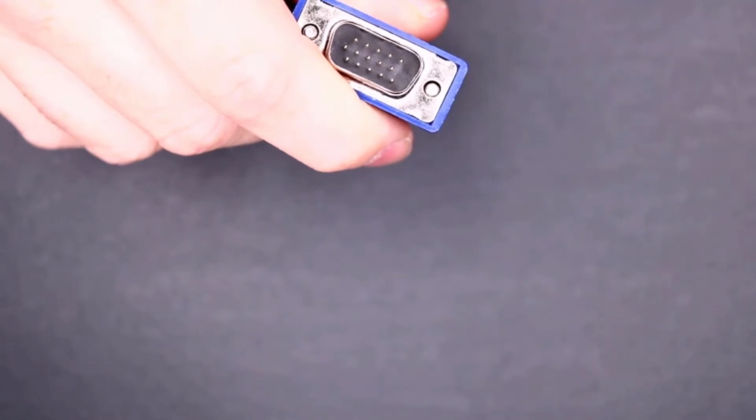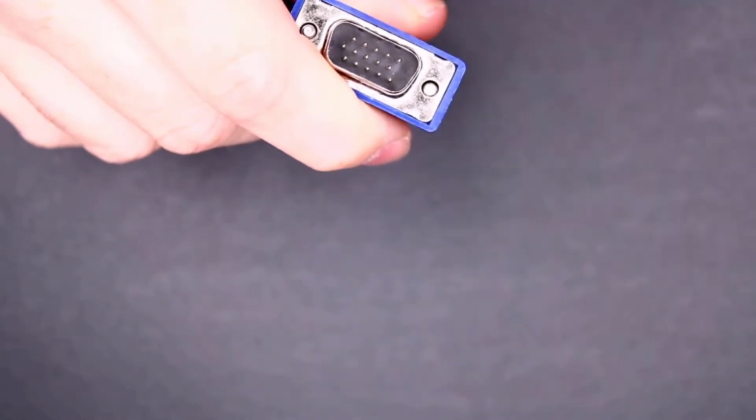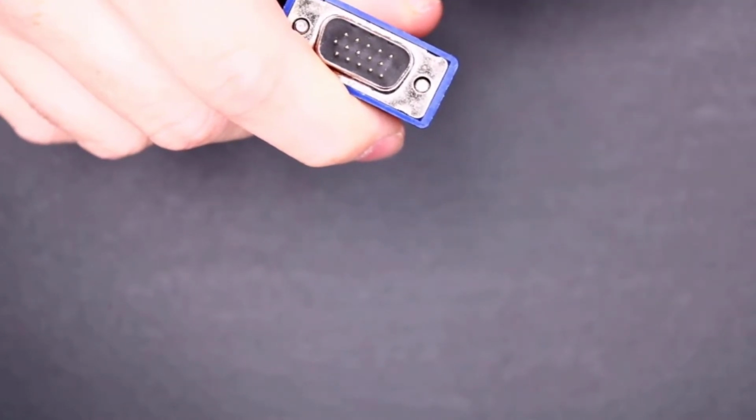Again, this is going to be an analog signal, so no HD quality coming from it. Perfect for your office applications if you're not doing any sort of graphical work or high fidelity recordings or editing, and that kind of thing.